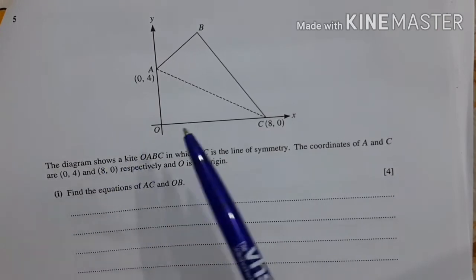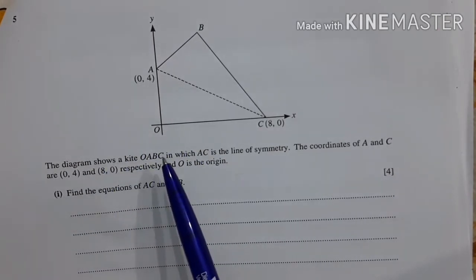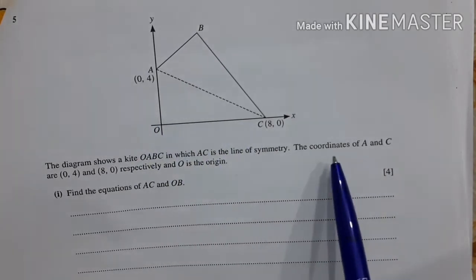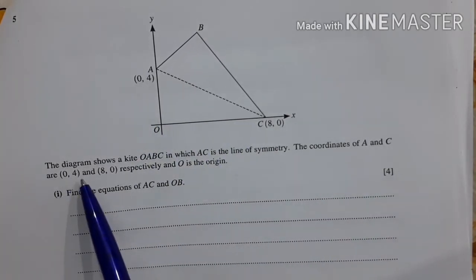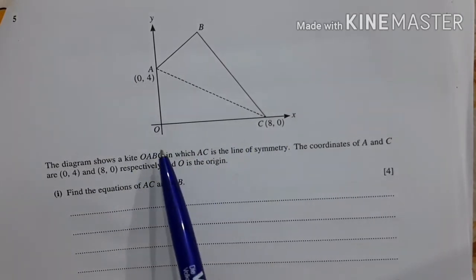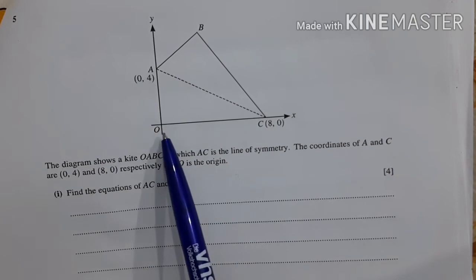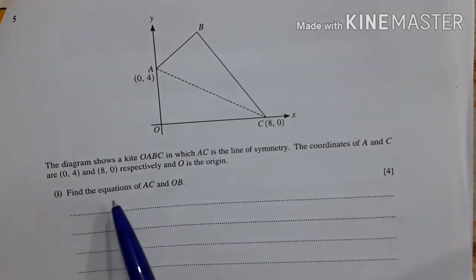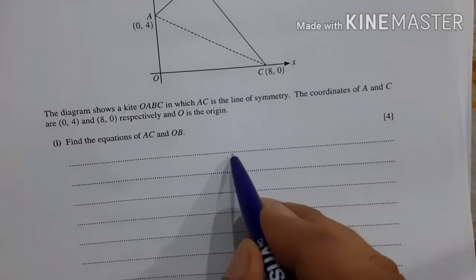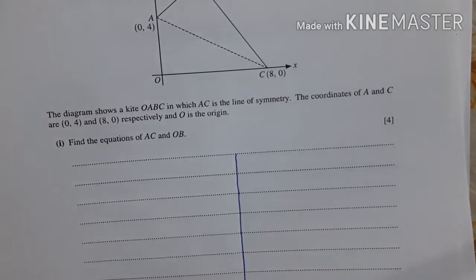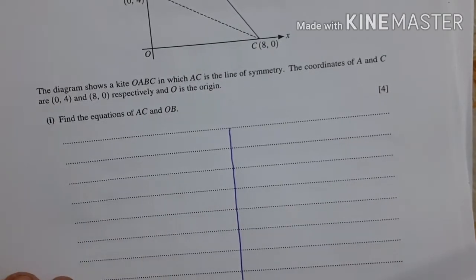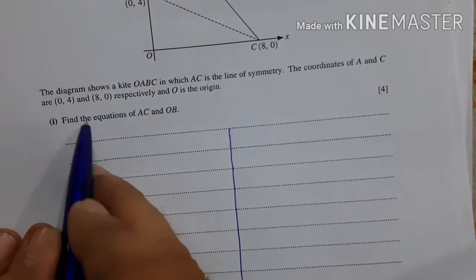Question number 5. The diagram shows a kite OABC in which AC is the line of symmetry. The coordinates of A and C are 0, 4 and 8, 0 respectively, and O is the origin, means the coordinates of origin are 0, 0. Find the equation of AC and OB. So I'll just make a line here so that I can use separate spaces for both equations.